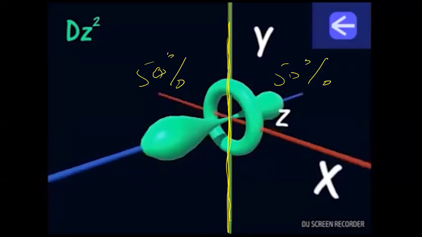In the dz square, will the electron density along the x and y axis be zero? Along the axis, it is along the axis. If you just see along the xy plane, it doesn't have any width, right? So if you see the plane, the density will almost be zero, and the reason is very clear, because the plane doesn't have any width.